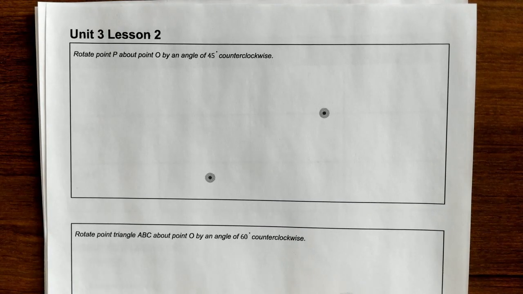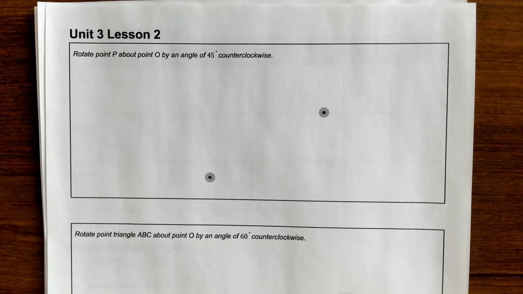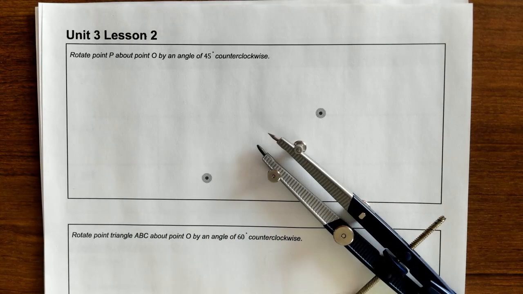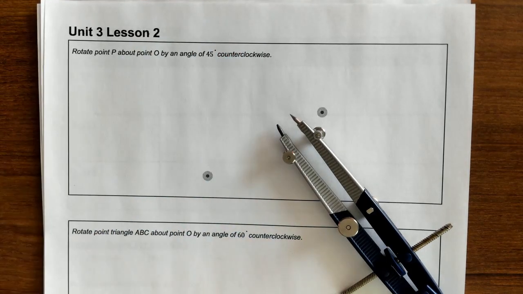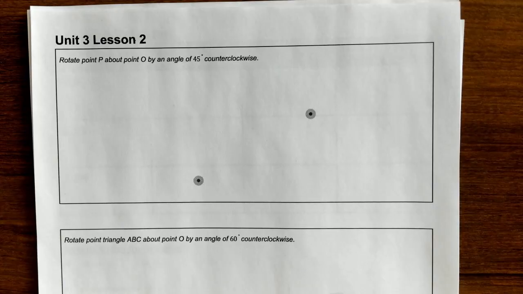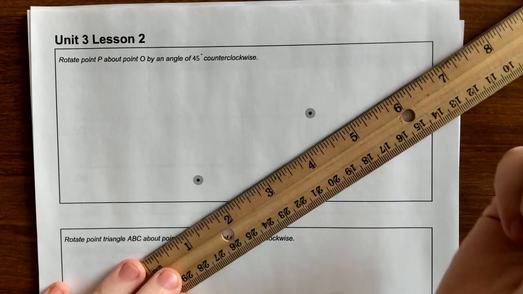Unit 3, Lesson 2 is going to be all about rotation rules. And the first thing we need to figure out is how to actually rotate something. I mentioned that for this class we were going to need a compass and a protractor, and my statement stands. There is no way to really rotate with just a compass. You can do it for certain angles, but not for all of them, and the process is quite complicated. So instead, here's how we are going to do it.